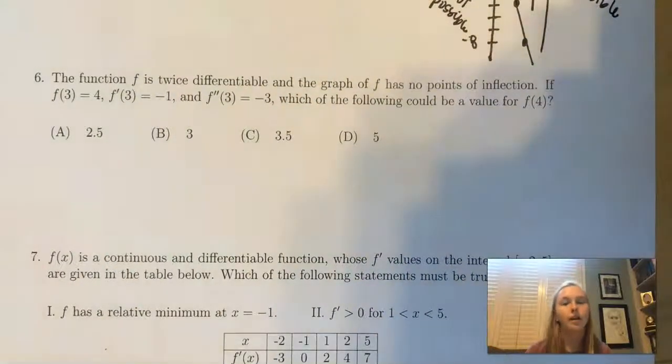All right, number 6, moving on. Okay, so the function is twice differentiable, has no points of inflection, which means it doesn't change concavity. And we have a couple of points that we're given. We're given f of 3 equals 4, f prime of 3 equals -1, and f double prime of 3 is -3. And we're looking for the possible value of f of 4. In this case, we're also just going to draw another picture.